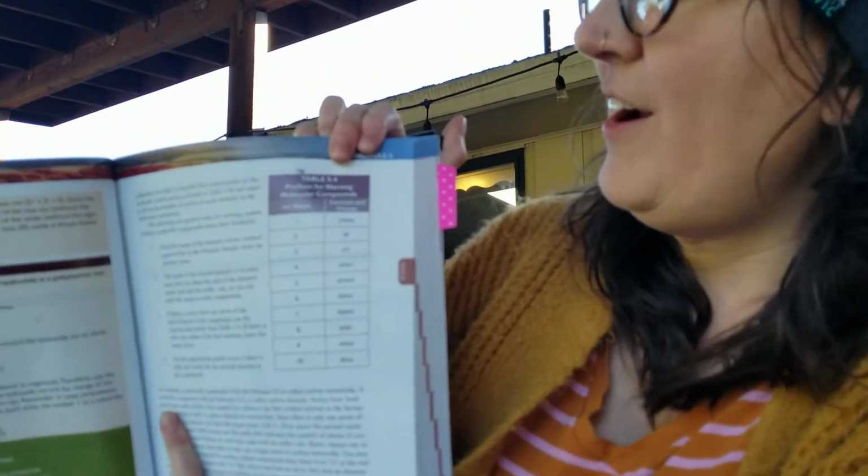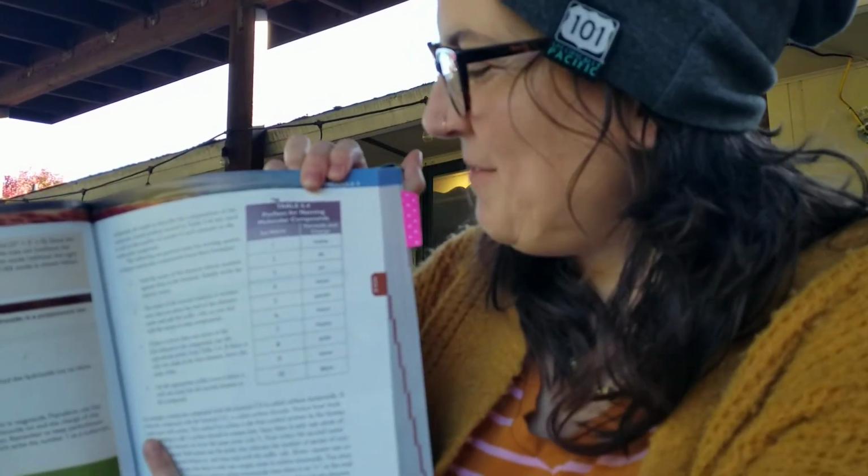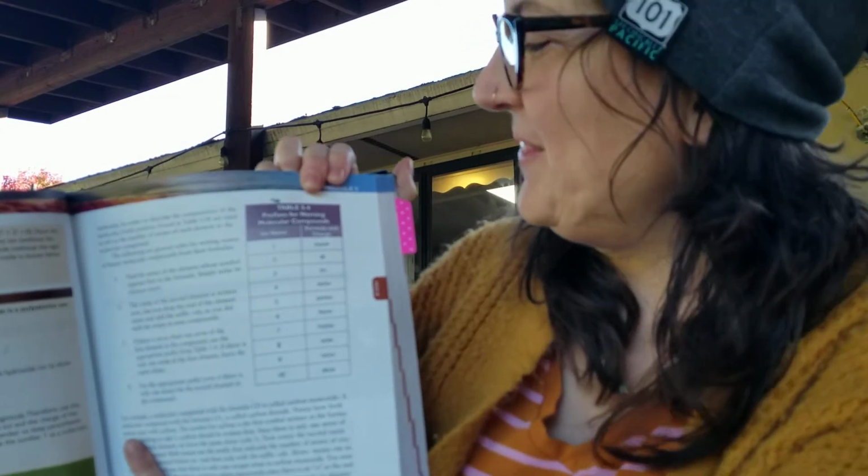table. Sorry, the ducks have decided it is time to splash around in their pool.